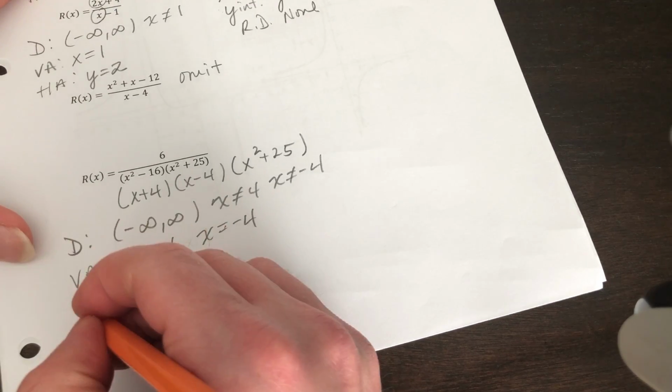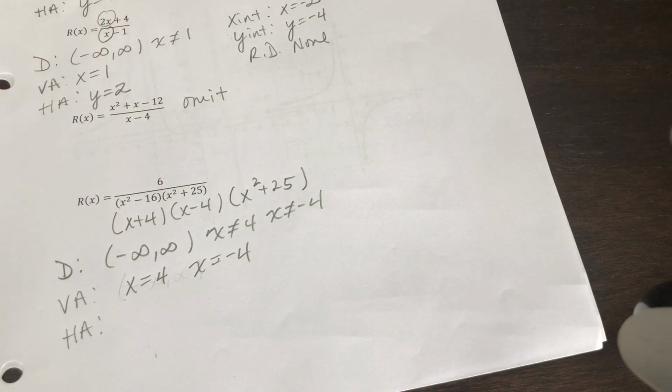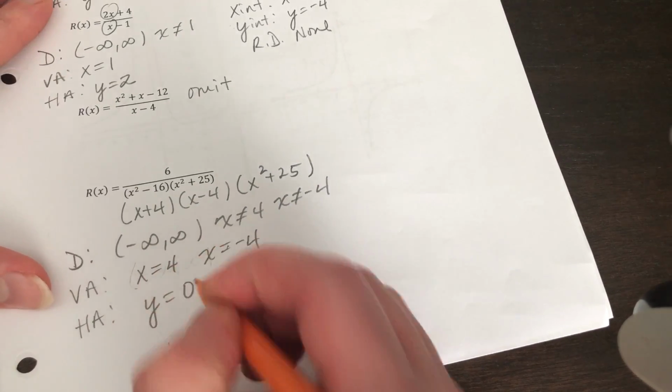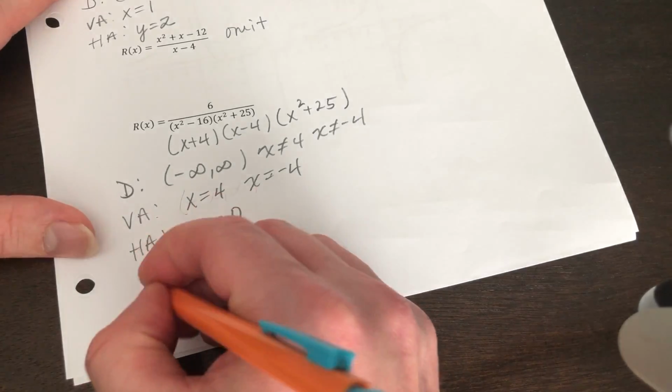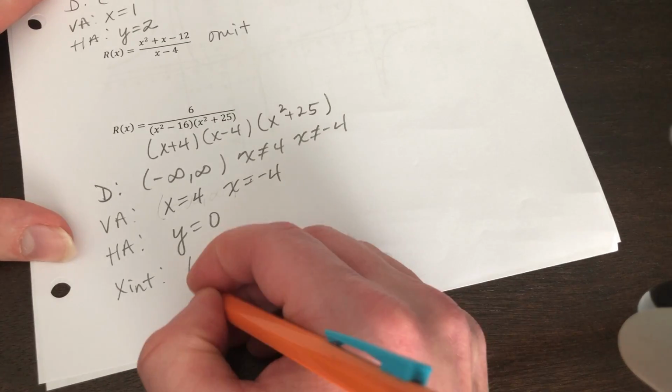Your horizontal asymptotes, highest power on top, you don't have any x's on top. You have x to the 4th on the bottom because x squared times x squared gives you x to the 4th. So it's going to go to y is equal to 0. X-intercept, 6 will never equal 0, so none.